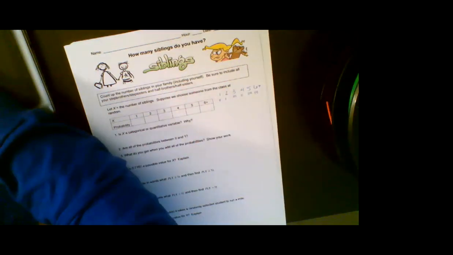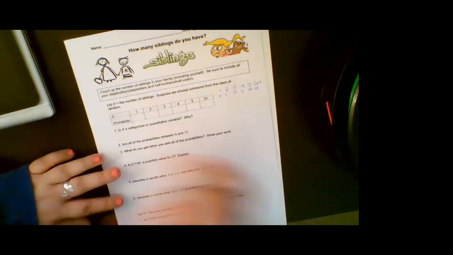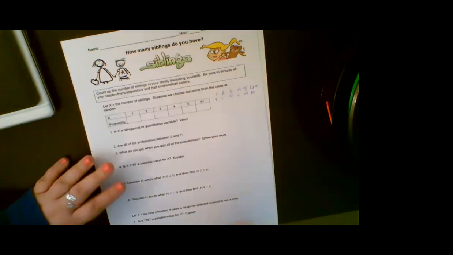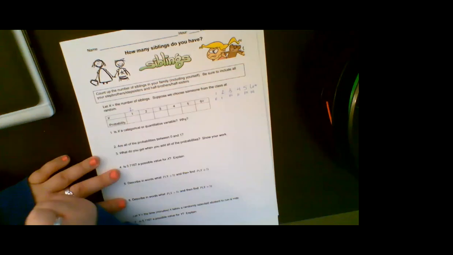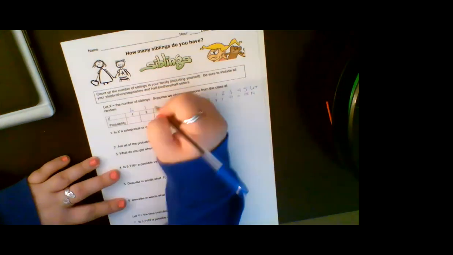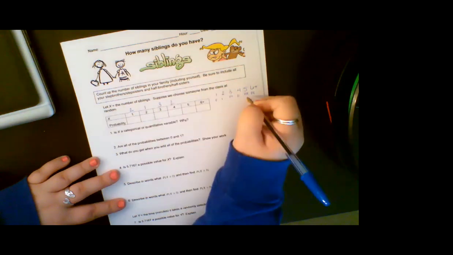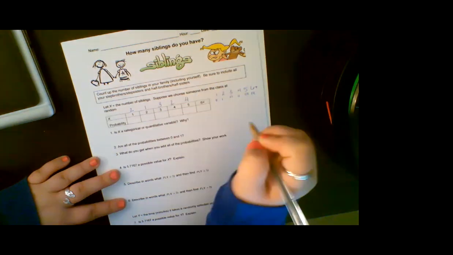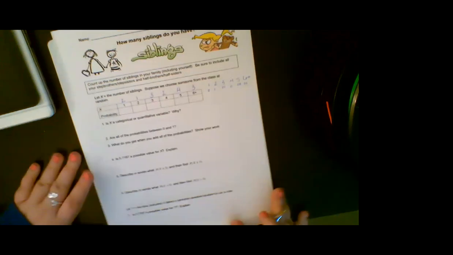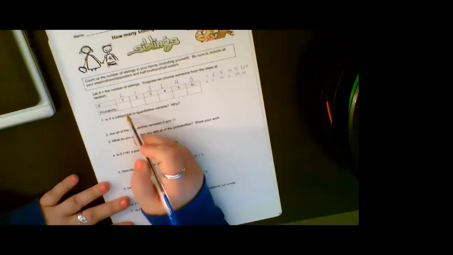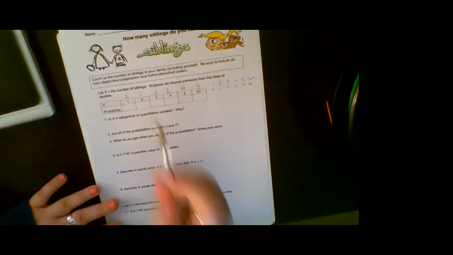All right, I'm just going to use the data that's in there so far. I tallied it up right here. So I've got 2 people with 1 sibling, 1 person with 2, 3 with 3, 2 with 4, 4 with 5, and then 3 people with 6 or more. So what we're going to quickly do is find the probability of choosing somebody in the class who has each of these numbers of siblings. Remember probability from a couple units back.